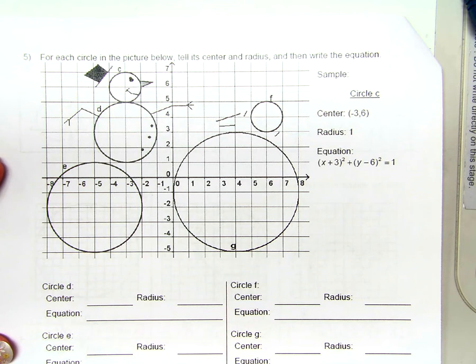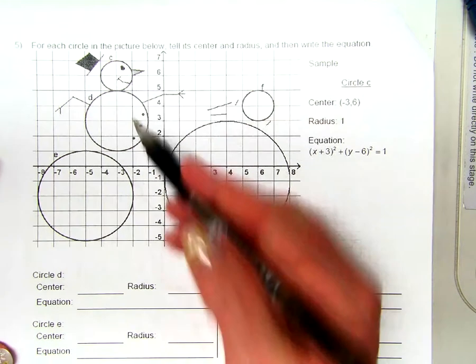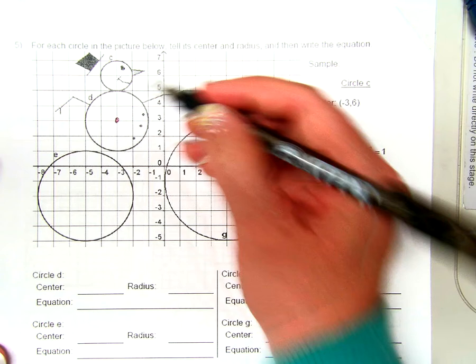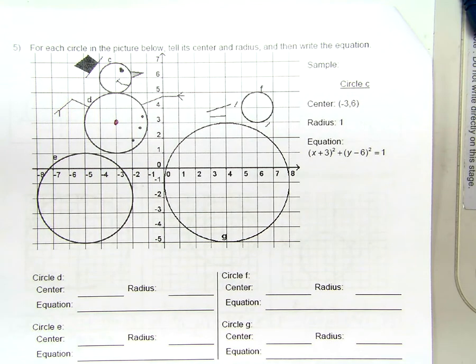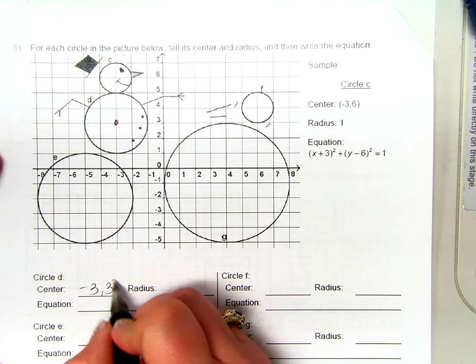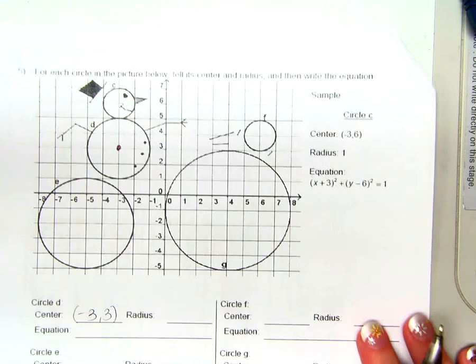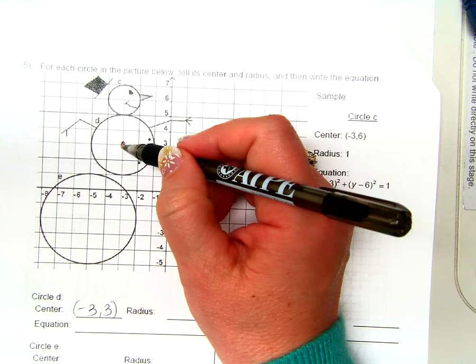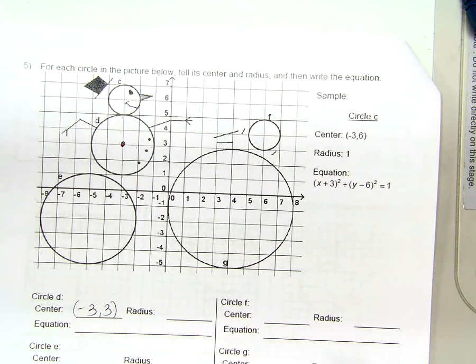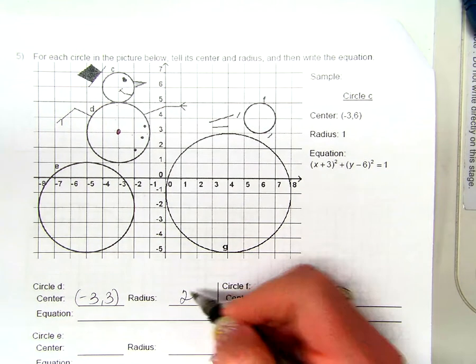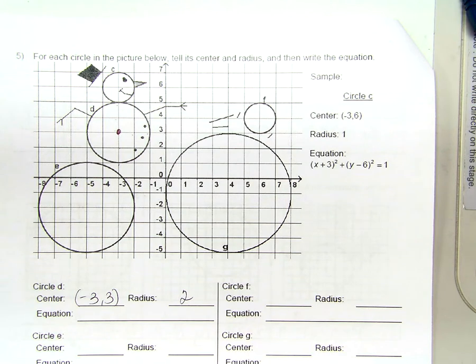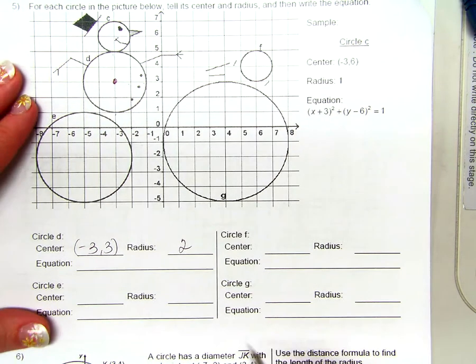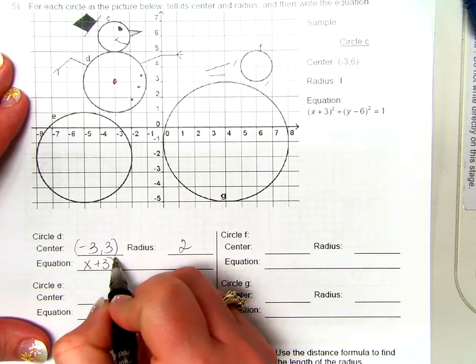So let's look at circle D. Where is circle D? It's his abdomen. Okay, so here. Where's the center? Where is that? I need you to prove to me that that is truly the center, because I could have just guessed, and you probably just go right along with me. How did you check? So you counted this way, and this way, and this way, and this way? And what did you find? It was 2 every direction, right? So that makes it the center, doesn't it? So what's the equation? (x plus 3) squared.